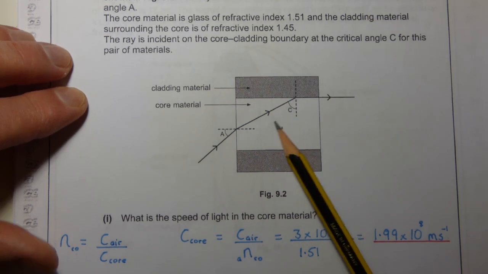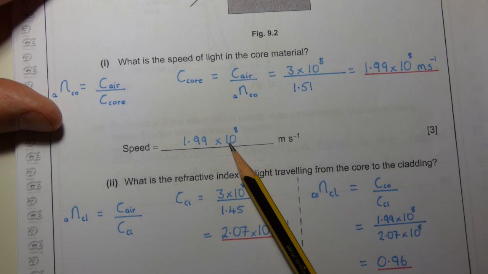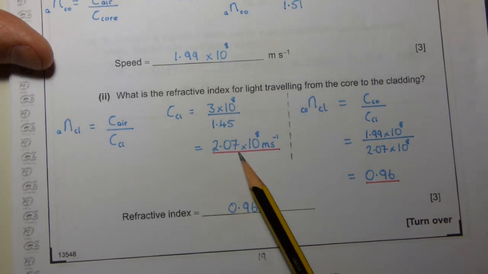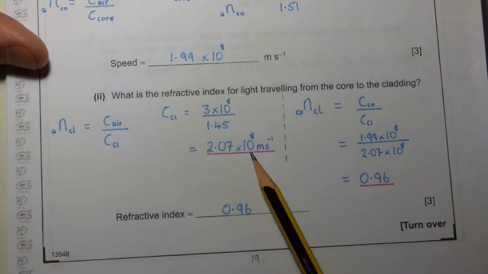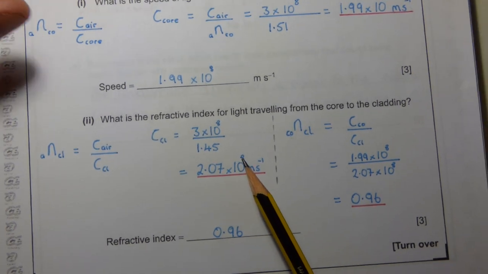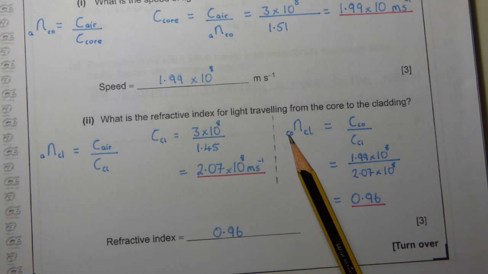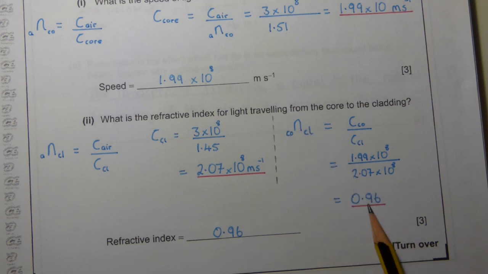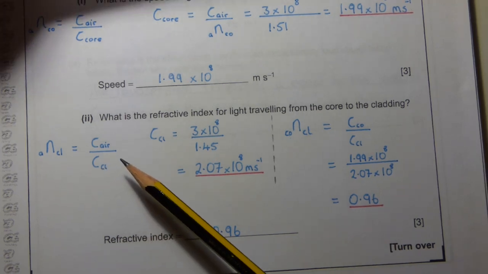So here it's 1.99 times 10 to the 8, and here it's 2.07 times 10 to the 8. Well, that's the hard work done. The index is speed of light in core divided by speed of light in cladding, 0.96. And that's the answer that they're looking for.